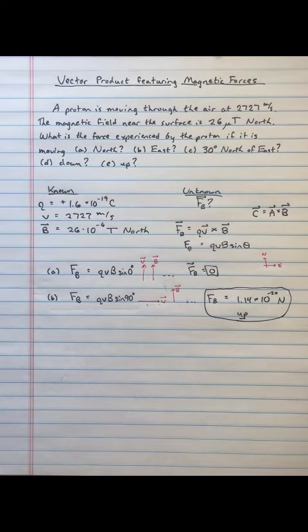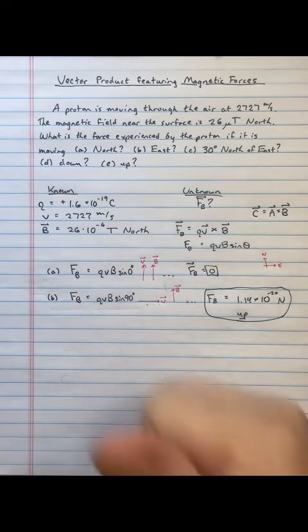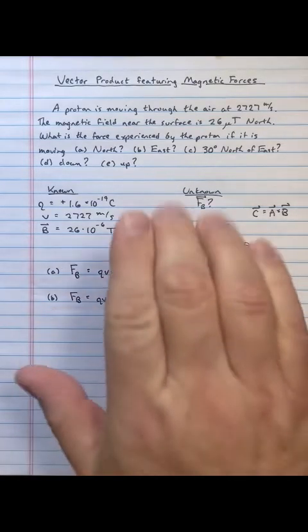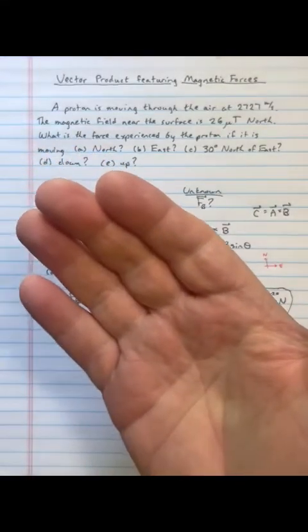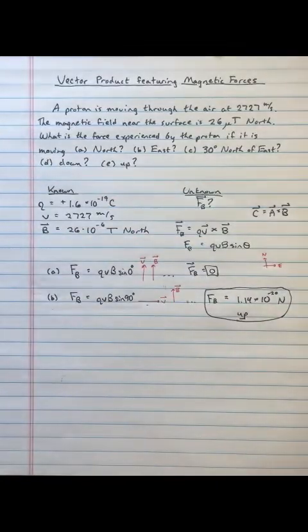And so our answer looks like that. Interesting how that works. So right-hand rule, and it always works in this fashion. The first vector is the thumb. Second vector is the fingers. The result is always the palm. What direction is the palm pointing in? All right, that's what we meant.